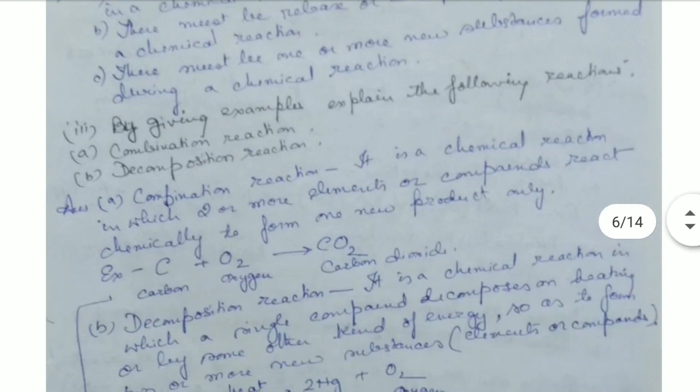Now, by giving examples, explain the following reactions: combination reaction and decomposition reaction. First is combination reaction. Combination reaction is a reaction when two or more substances, that is elements or compounds, react chemically to form one new product only. For example, carbon and oxygen, two elements combining to form carbon dioxide.